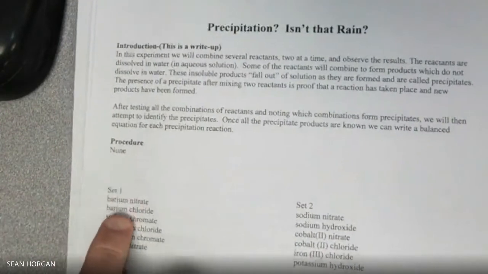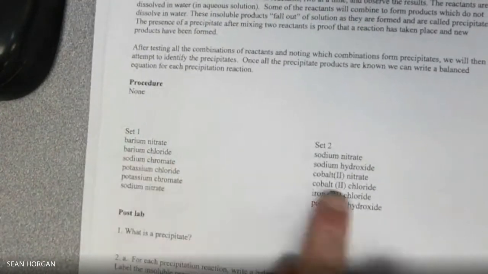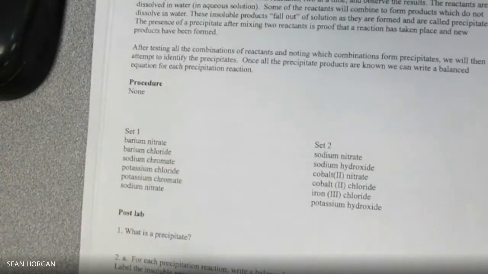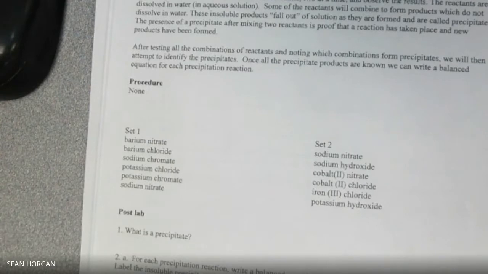We're going to take this set and this set, and we're going to mix these together and see if we can get what we call a precipitate to form. A precipitate is when you have two solutions, and they're more attracted to each other than they are to water, so they're what we call insoluble.